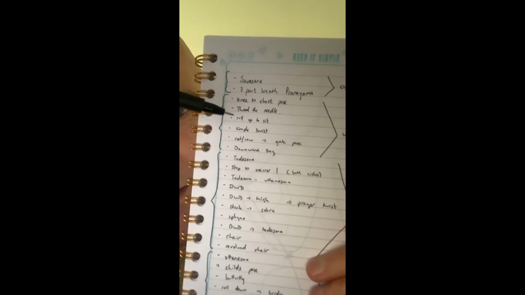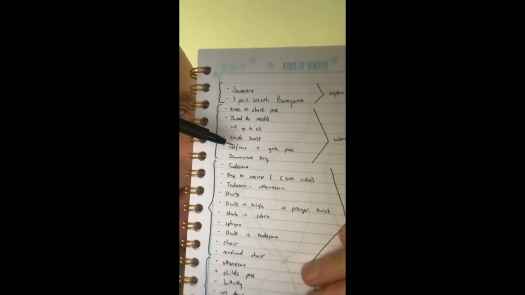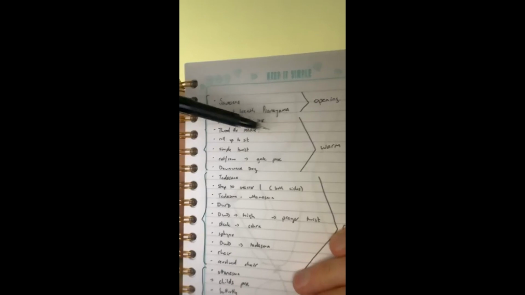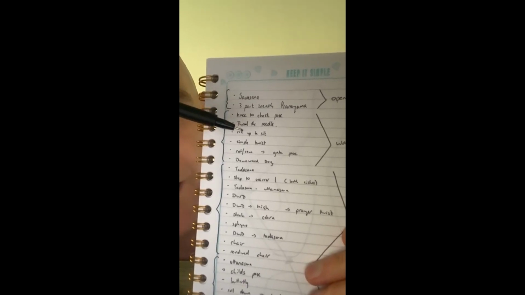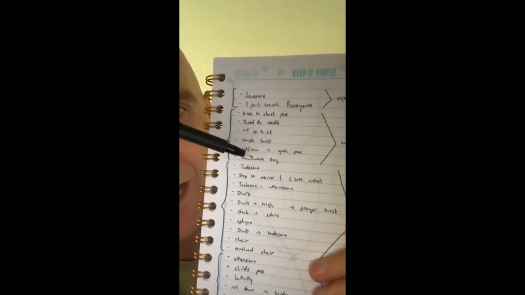Thread the needle, and then roll up to sit, seated twist, cat-cow into something, gate pose. Oh, gate pose. I've been loving gate pose lately. And downward dog. And I'm calling that my warm-up. So you'll notice that I was lying down. I did a couple of lying down poses. We came up to sit, to do the twist, and then we came to hands and knees. We came to downward dog.